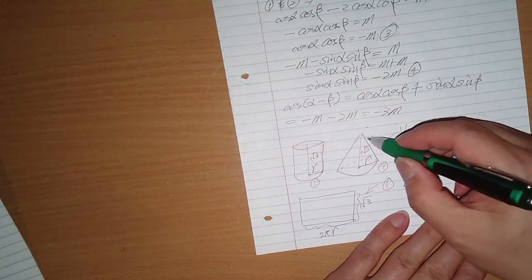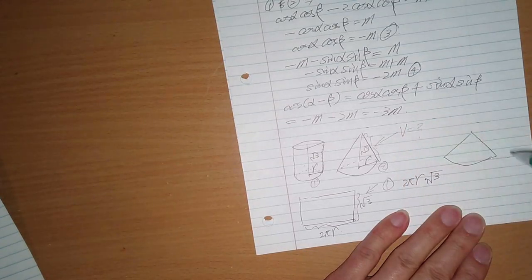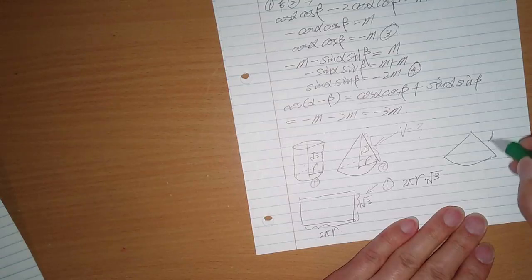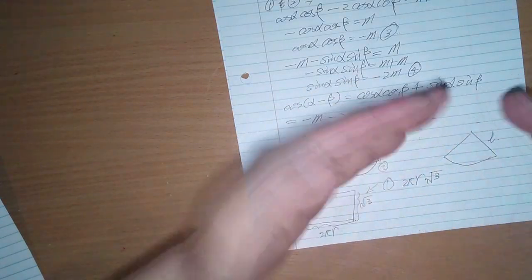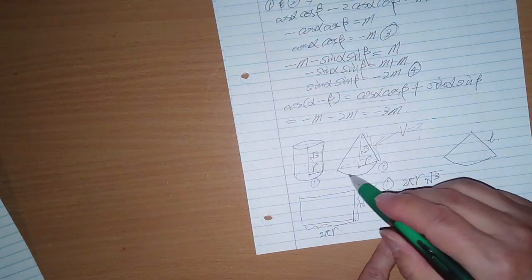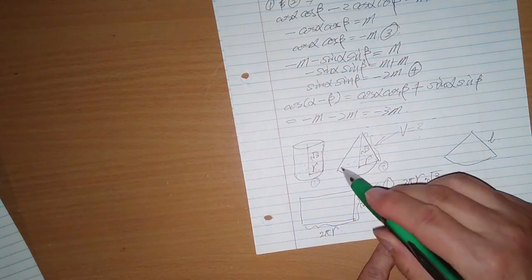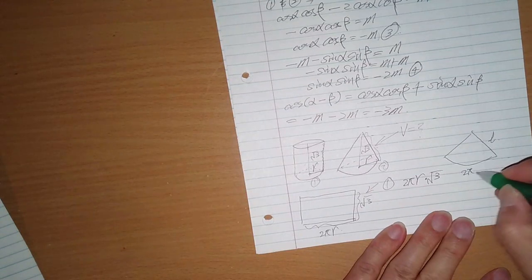This side right here is called the slant length. Let's call it L. Since we put it together, it's going to be a cone when we expand it, right? That again will be the circumference of the circle right here, which is 2 pi r.